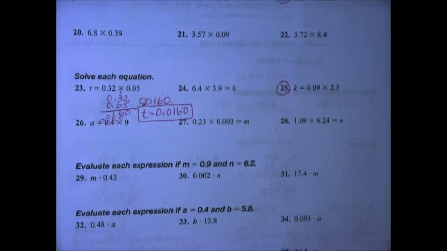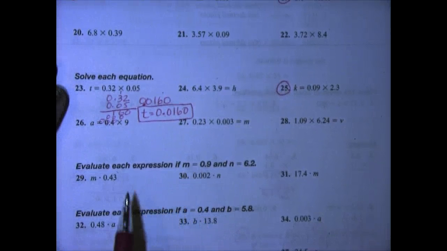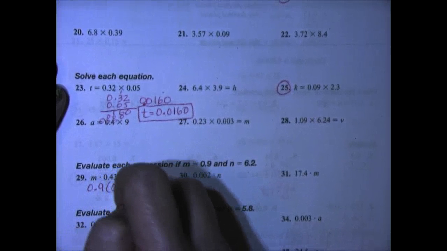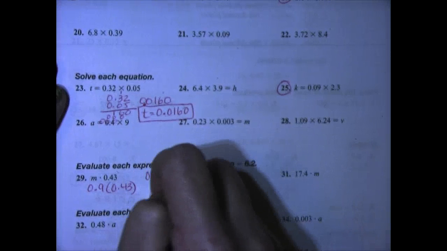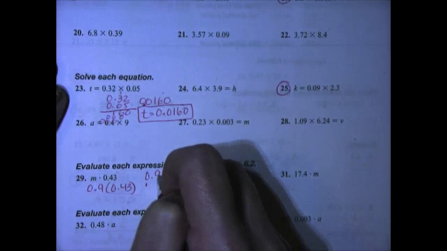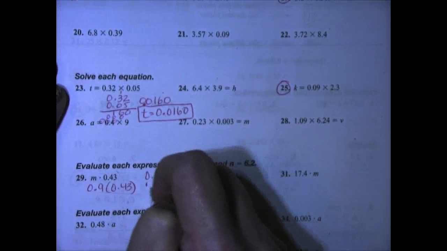Next it says evaluate each expression if m equals 9/10 and n equals 6 2/10. So all we're going to do is a substitution. So 29m is 0.9, and we're going to multiply that by 0.43. And I'm going to have to set it up different because I need my bigger number on the top.